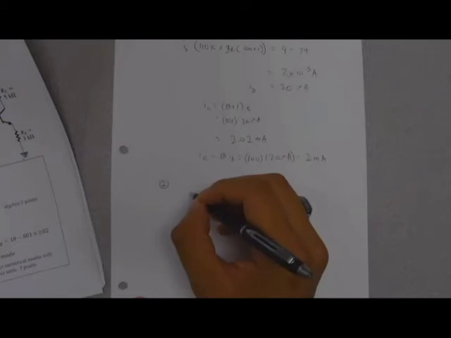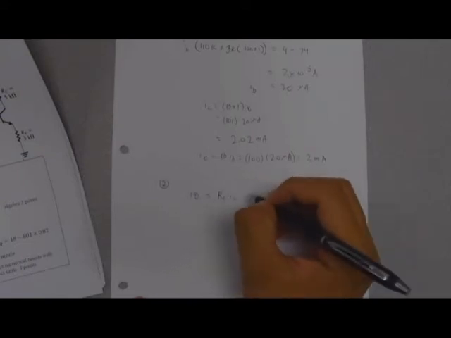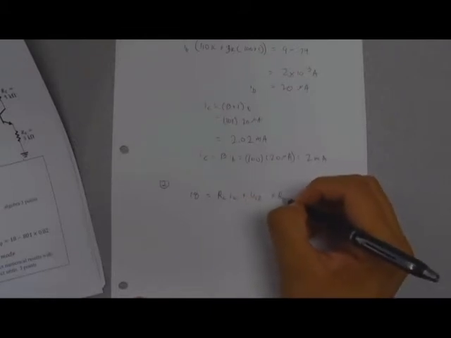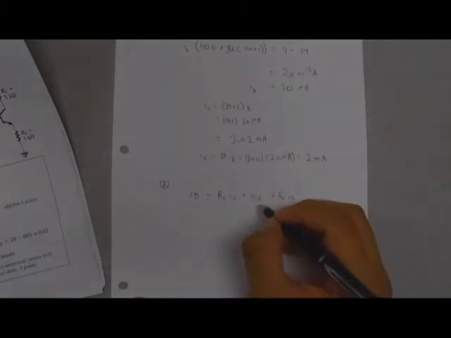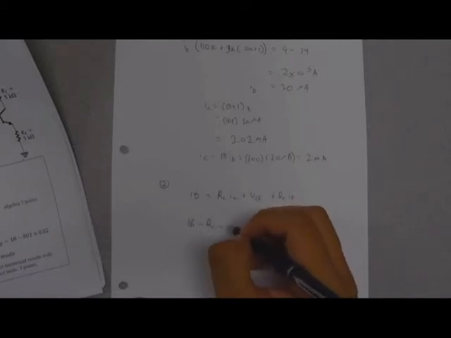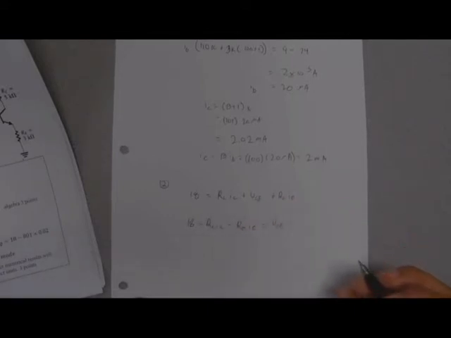where we had 18 volts is equal to RC IC plus VCE plus RE IE. Well, for solving for this, we can do 18 minus RC IC minus RE IE is equal to VCE.